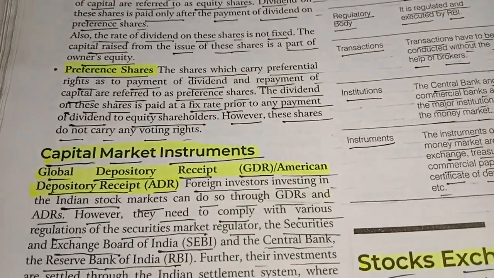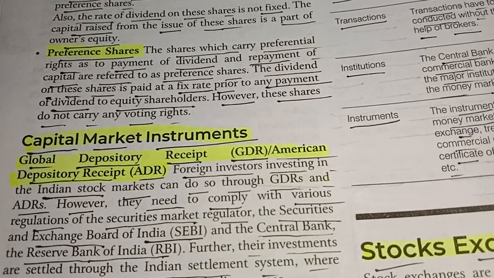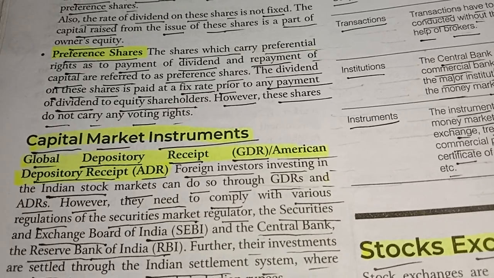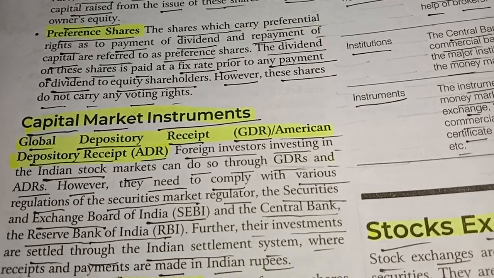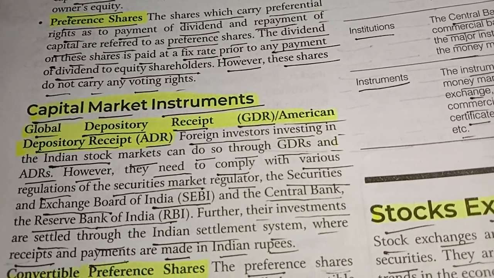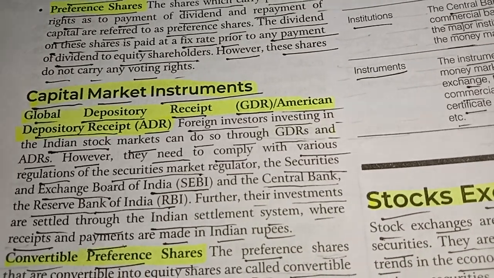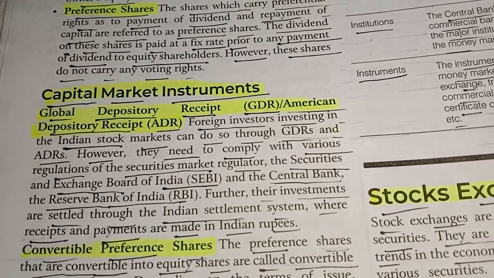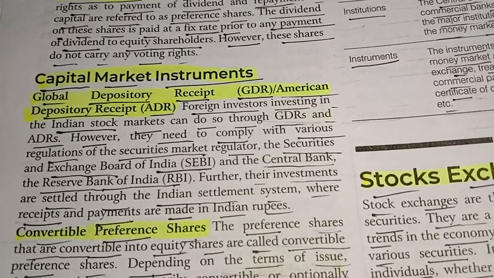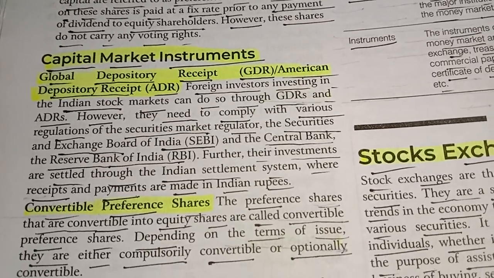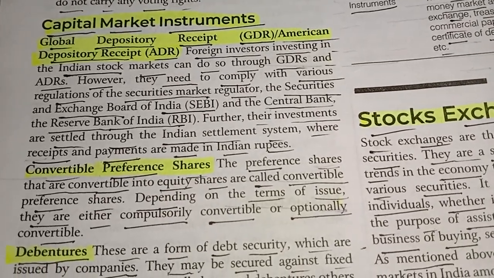Capital market instruments. Global Depository Receipts (GDR), American Depository Receipts (ADR). Foreign investors investing in the Indian stock markets can do so through GDRs and ADRs. However, they need to comply with various regulations of the securities market regulators, the Securities and Exchange Board of India (SEBI), and the Central Bank, the Reserve Bank of India (RBI). Further, their investments are settled through the Indian settlement system, where receipts and payments are made in the Indian rupee.